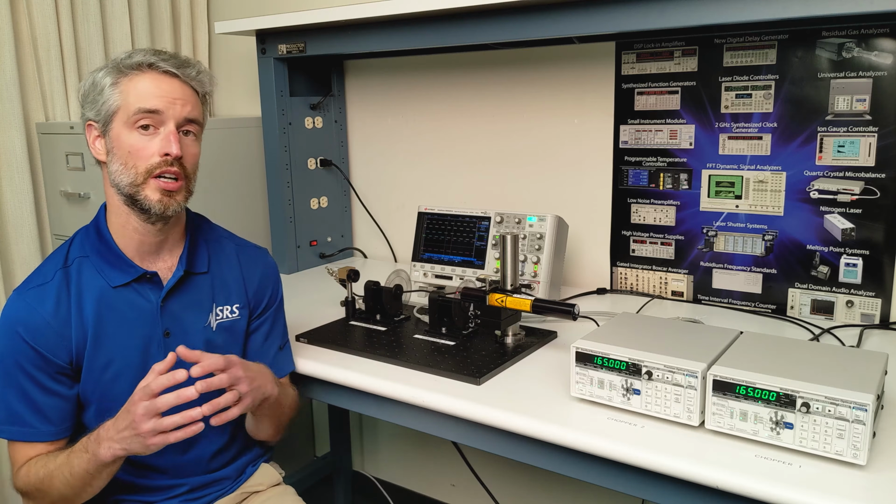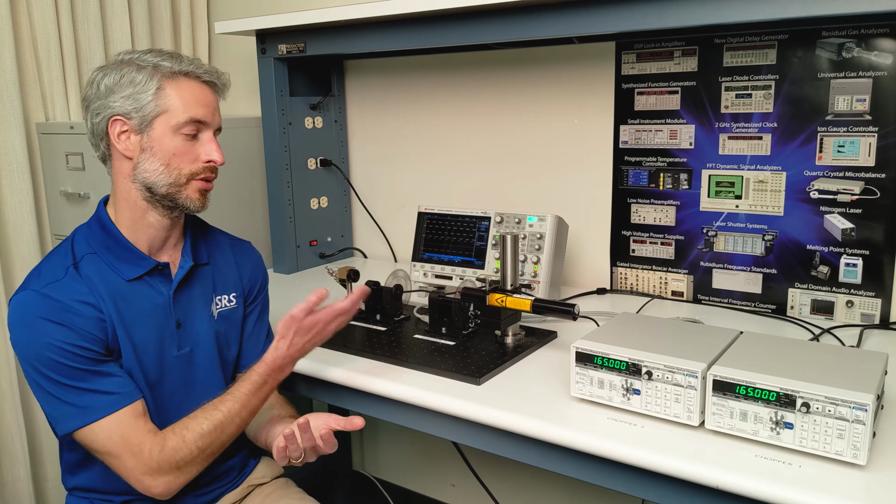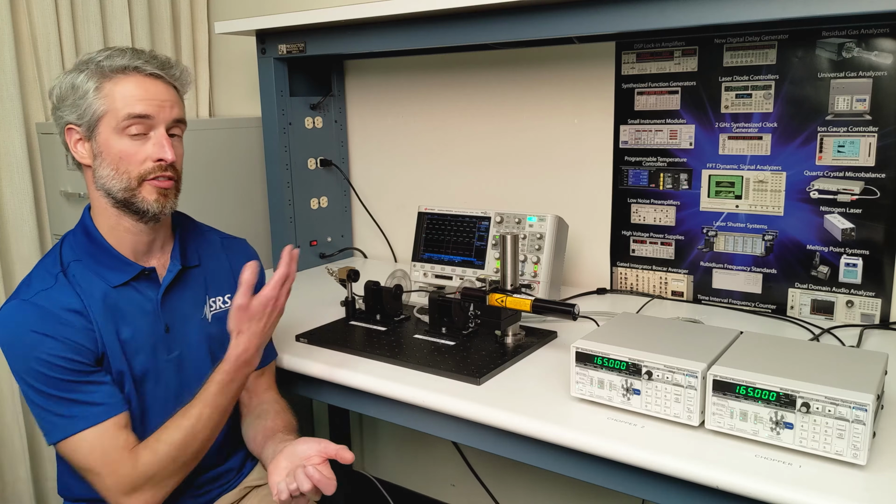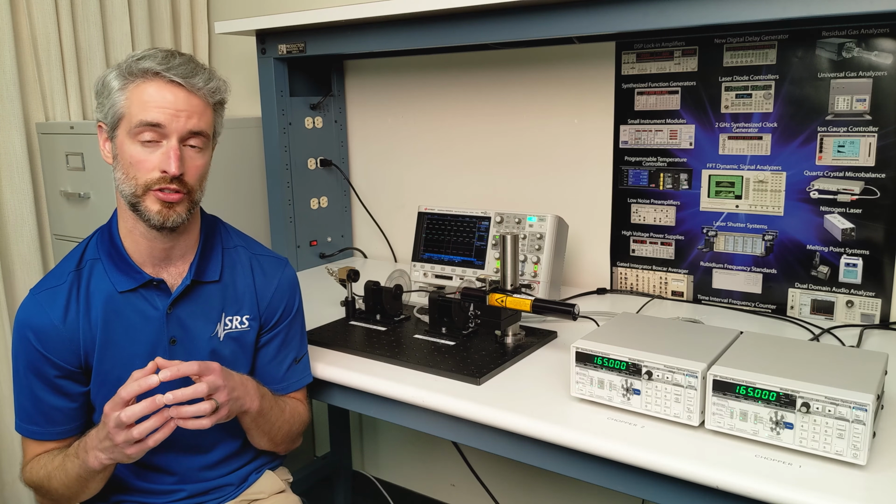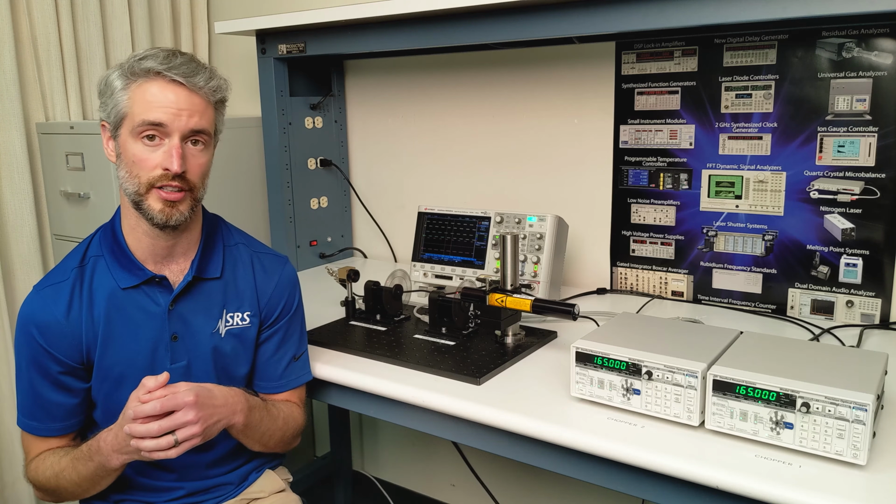In the next video, I'll show you how to do the phase alignment between the two optical choppers when you don't have the waveform visualized on a scope and you're using only the lock-in amplifier signal.